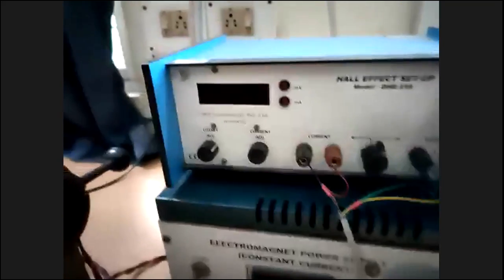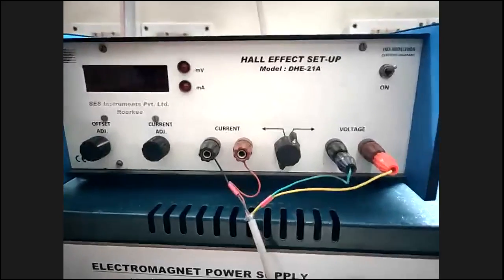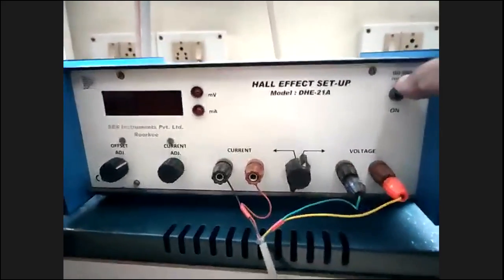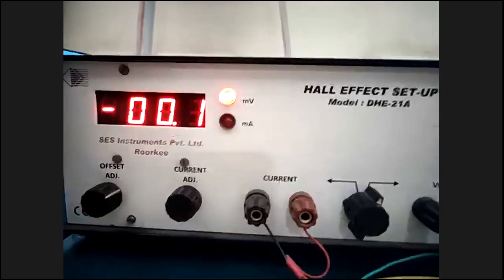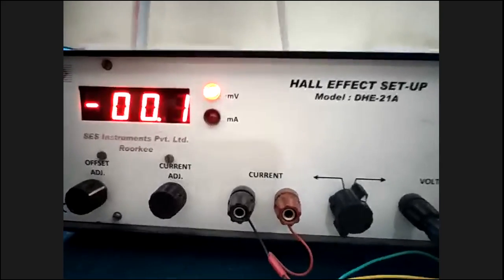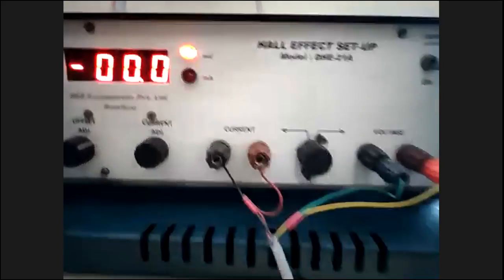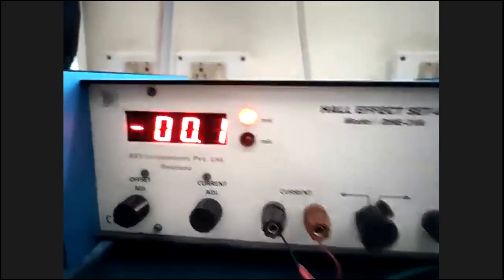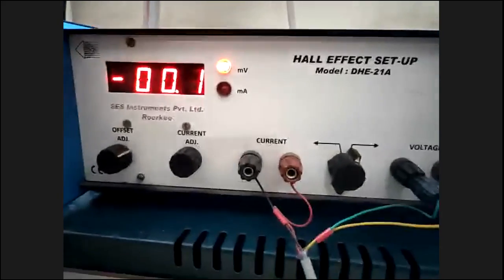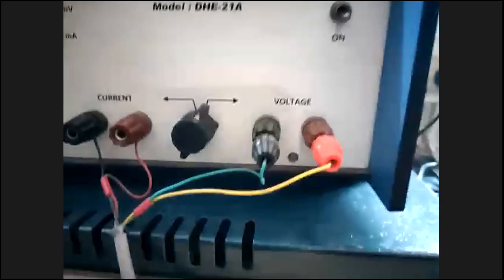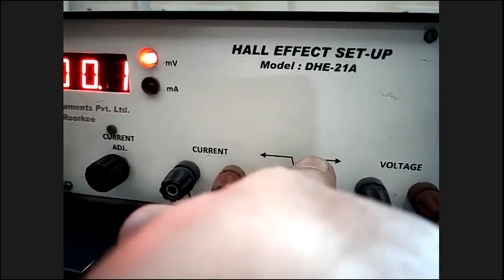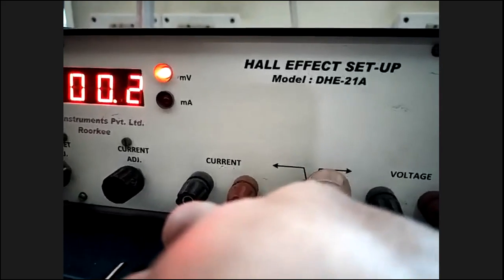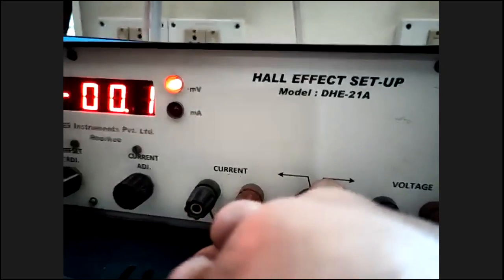Now you can see the Hall effect setup, and I now switch on this Hall effect setup. There is a digital display in the Hall effect setup by which you can measure the Hall voltage and current which is passing through the semiconductor. And there is a particular knob by which you can use the same digital meter to measure the current and voltage. Now I turn this knob towards the current side.